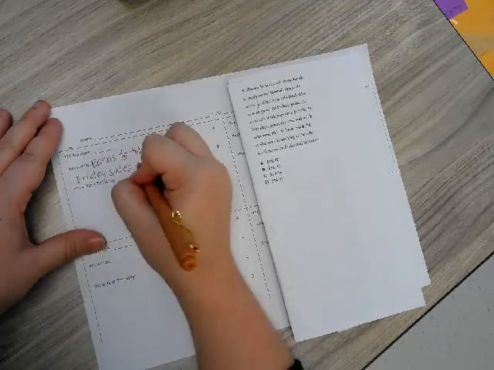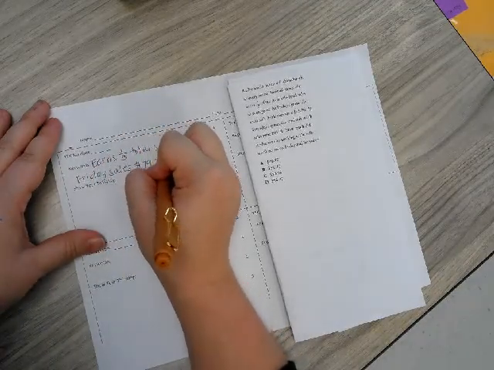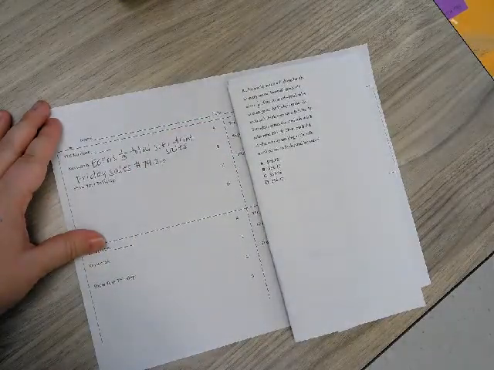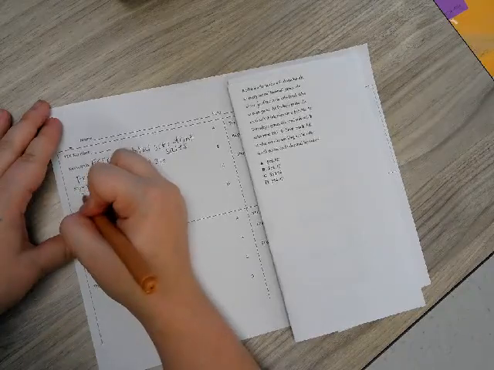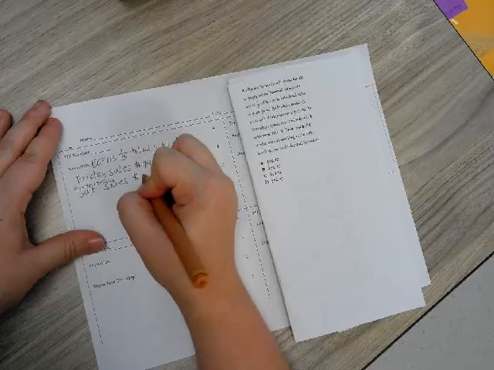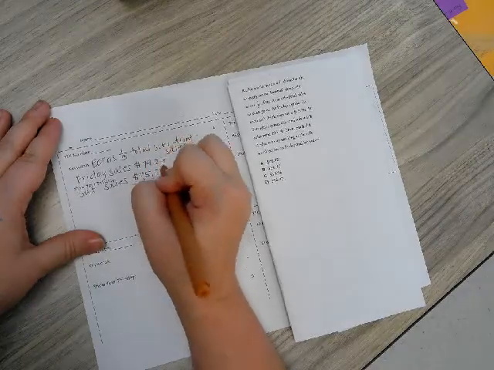At Saturday's game, the total soft drink sales were $95.70. How much did Andre earn by working at the booths Friday and Saturday?